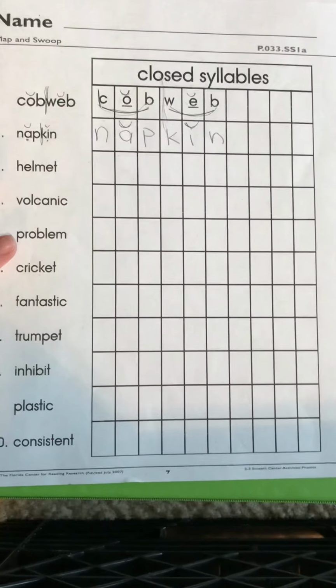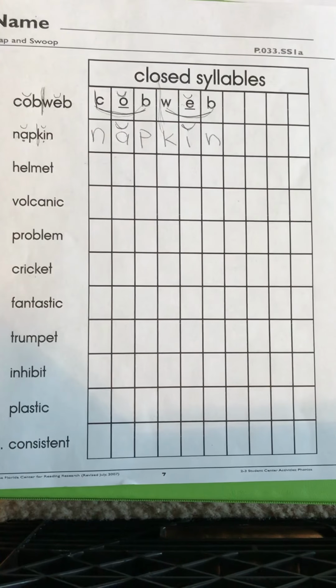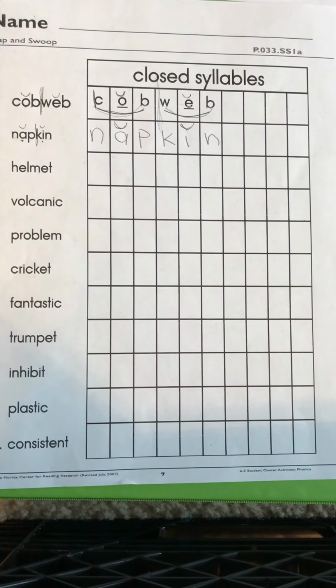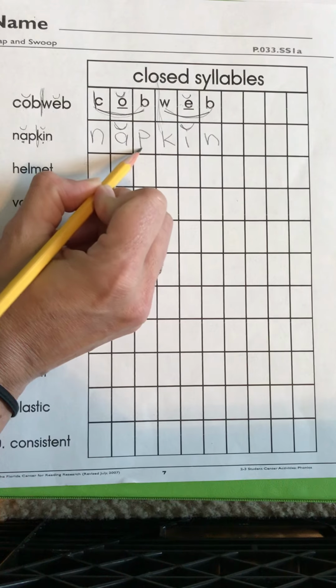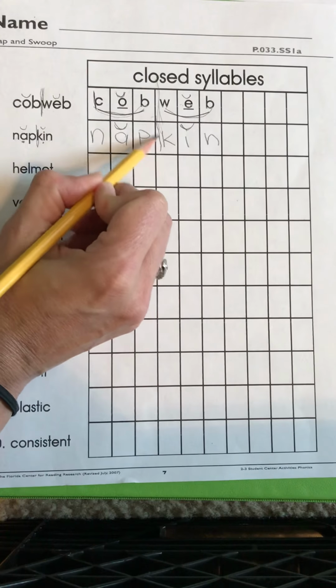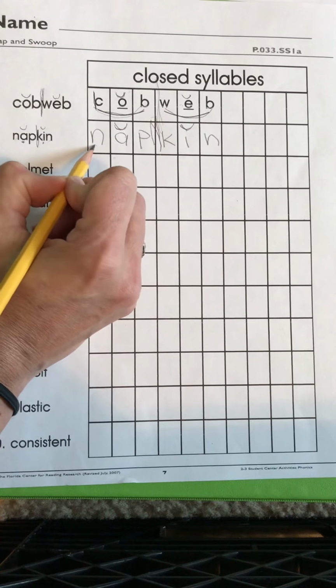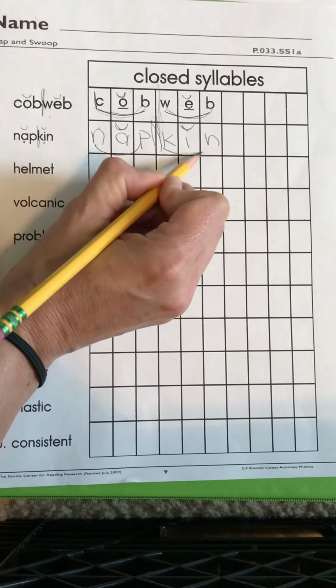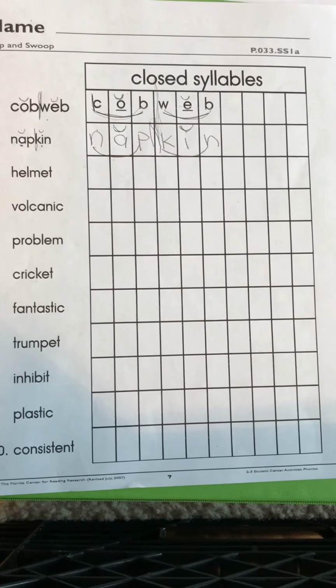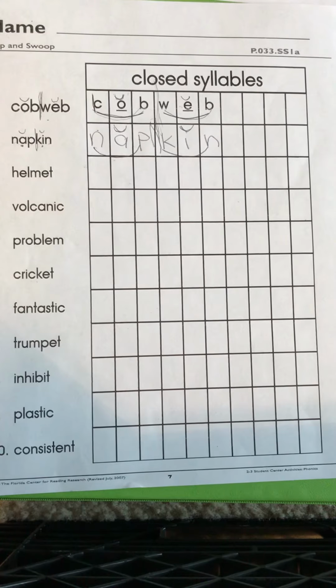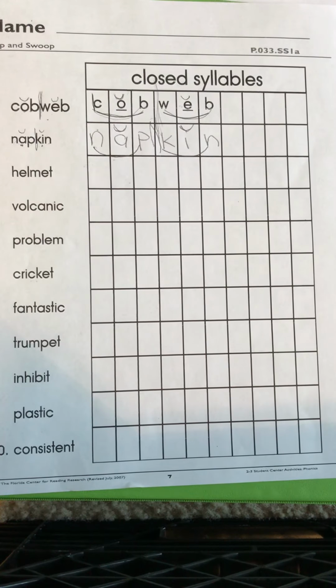Napkin. I'm almost done. I want to identify the syllables now. When we have our closed syllables, we're going to divide it after this guy that gets to come to the party with him, okay? So we'll swoop, napkin. That's also something you can hear if you were to clap it out. Napkin. Or remember if you hold your hand underneath your chin, when you say the word, every time your chin hits your hand, that would be a syllable as well, okay?